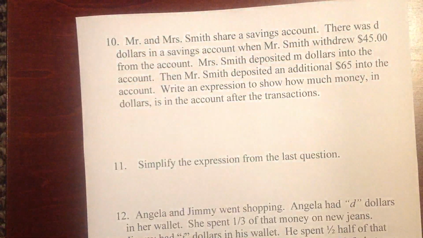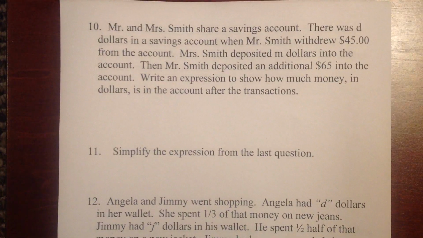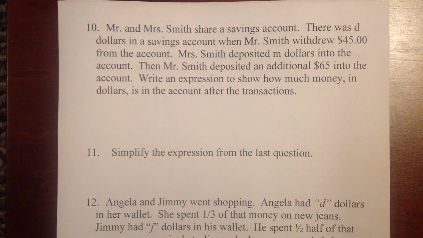Now we're getting to the word problems, and I know how much you love these. Mr. and Mrs. Smith share a savings account. There was D dollars in the savings account when Mr. Smith withdrew $45 from the account. Mrs. Smith deposited M dollars into the account. Then Mr. Smith deposited an additional $65 into the account. Write an expression to show how much money in dollars is in the account after the transactions.